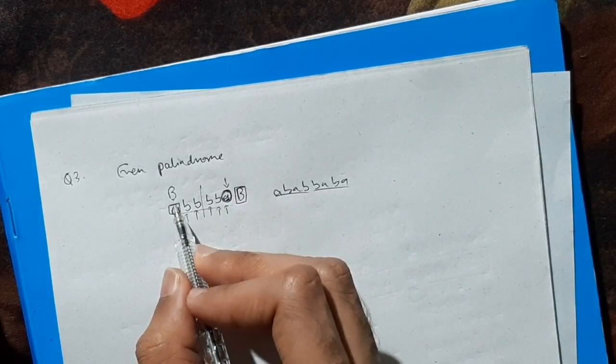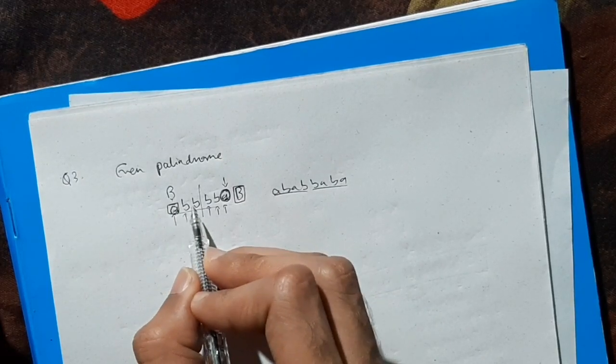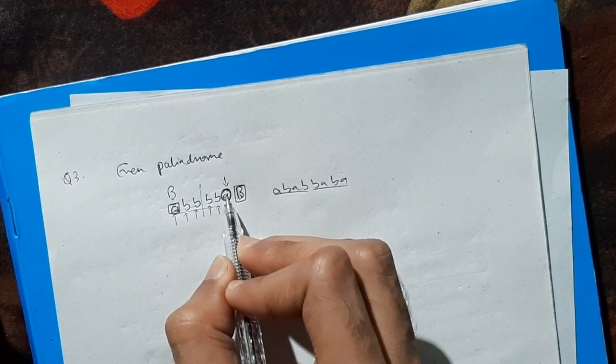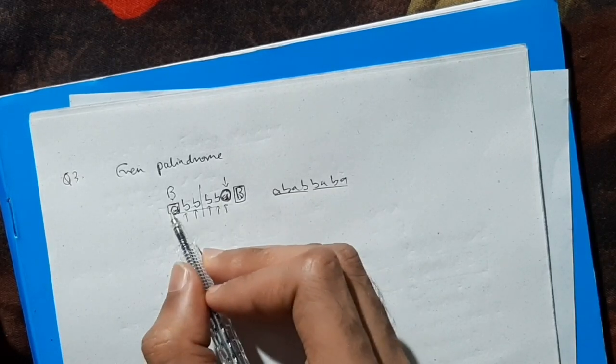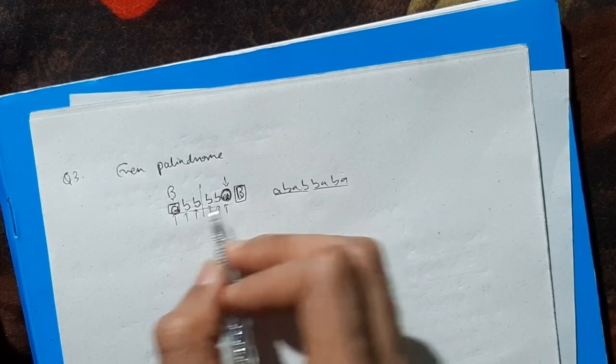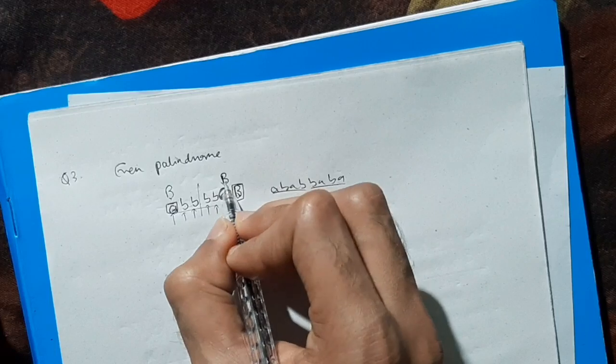Okay, after making it a blank space, I've encountered A, right? What I will do is search for the blank space. I encounter a blank space here, so I come back and see if it's the same letter or not. If I have encountered A here and I get A here, that means I have got the same letter, so I'll make it a blank space.